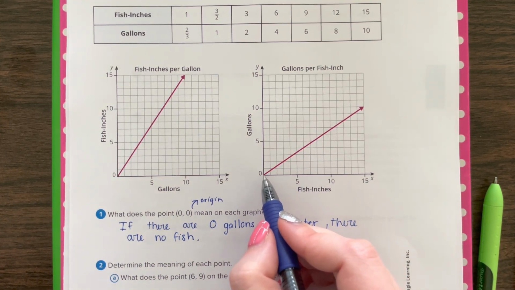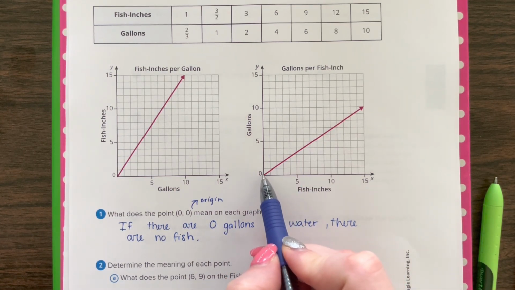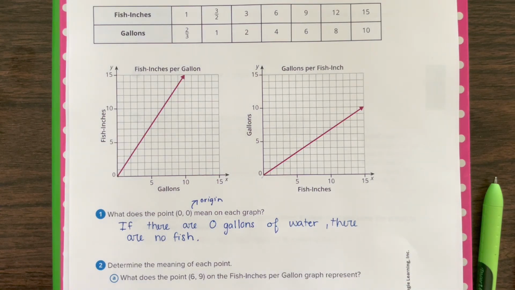Same thing if we look at this one with 0, 0. If we have no fish, if we're at 0 fish, that means we have no water. So it means the same for both.